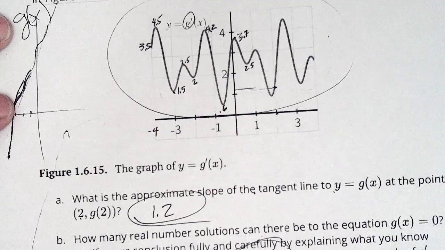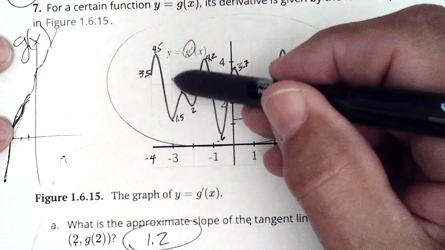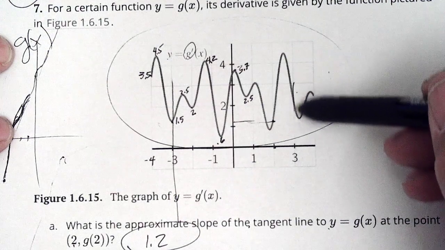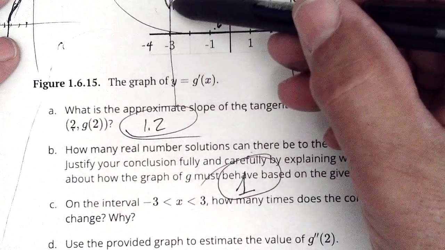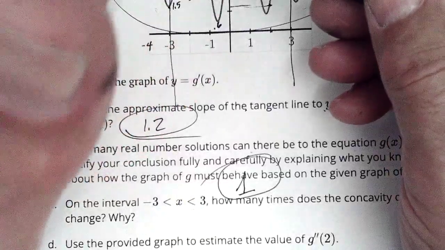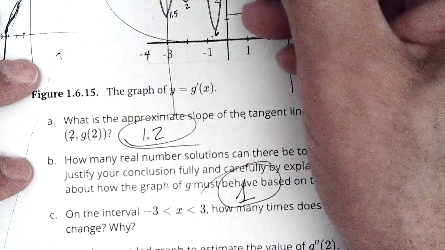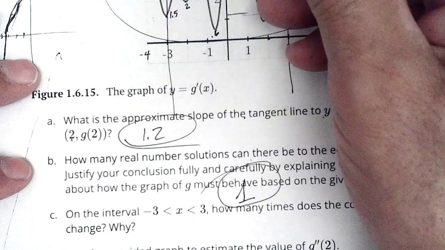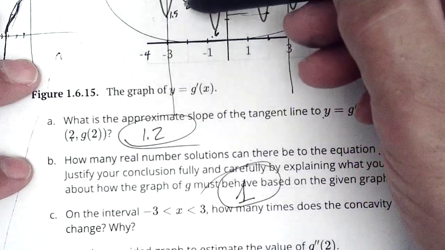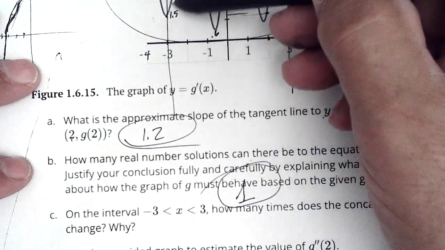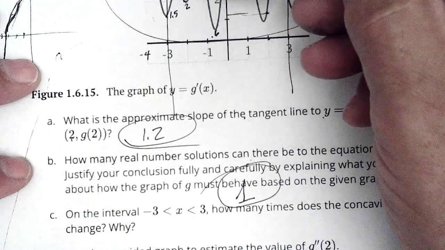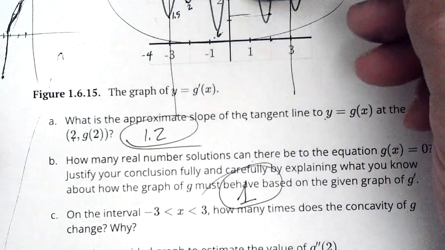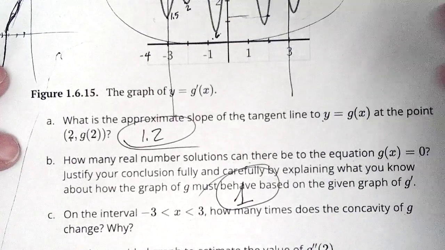On an interval from -3 to 3, so from here to 3, how many times does the concavity change? Well, when it's increasing slope, the concavity is up. When it's decreasing slope, the concavity is down. And then it's up and down, and so it goes from up to down, that's 1 change. From concave down to up, that's 2 changes, 3 change, 4 change, 5 change, 6 change, 7 change, 8 changes.